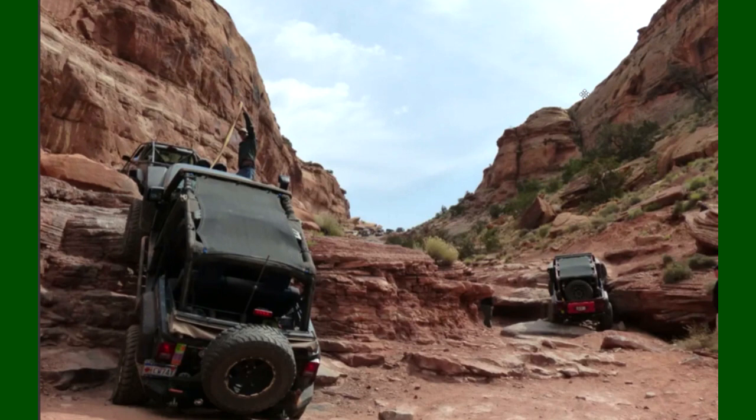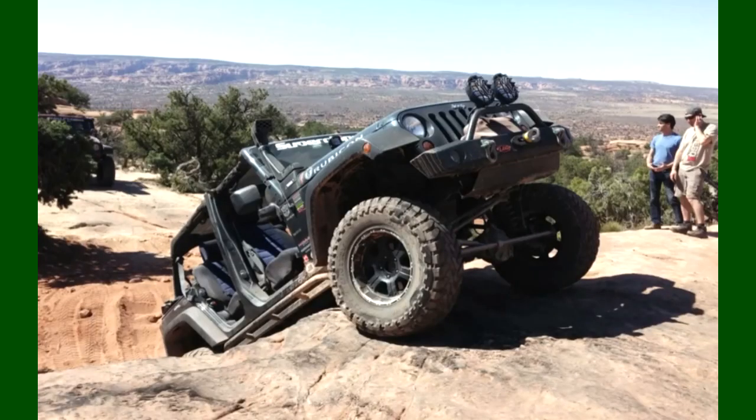So basically what's happening is that it allows the driver just to traverse steep obstacles without building up torque. And basically, this is what you see here. Now, what you see here is the Wrangler Rubicon, which is an awesome SUV.